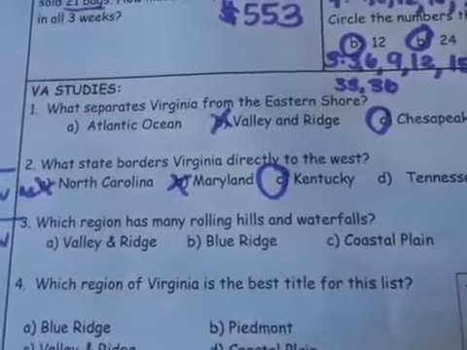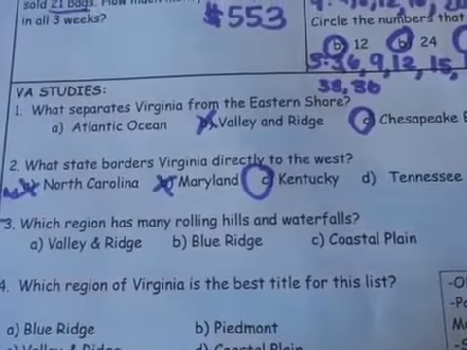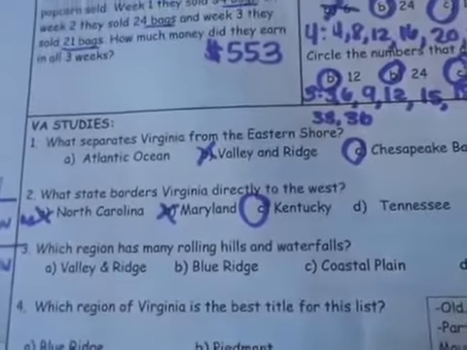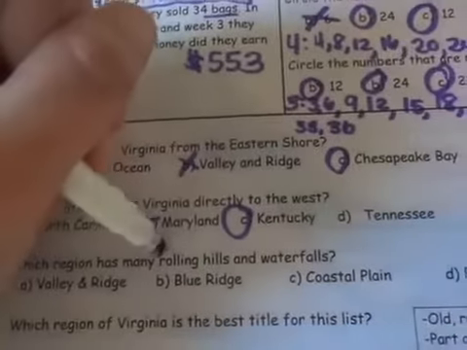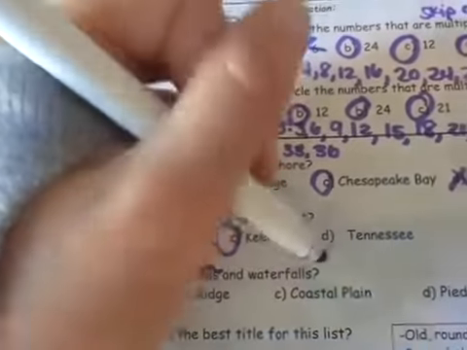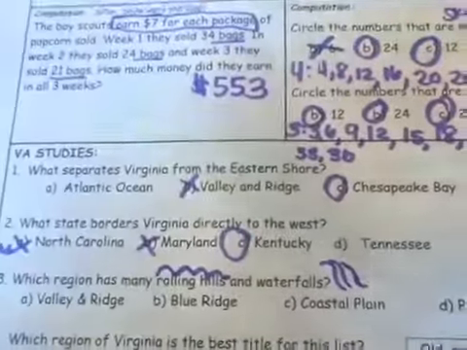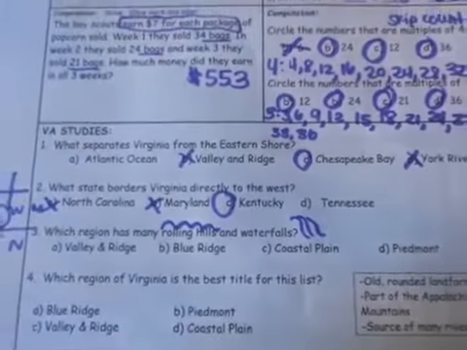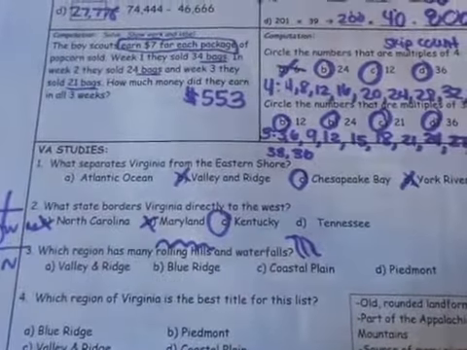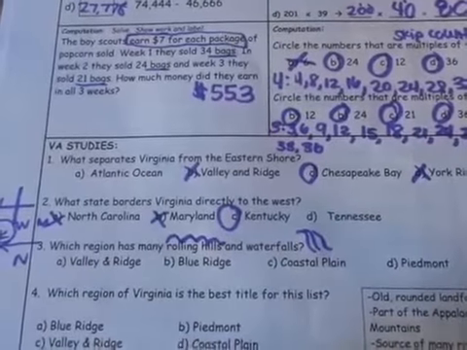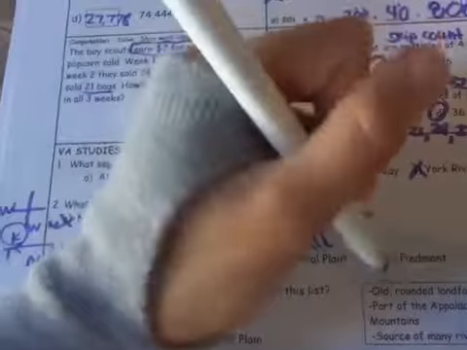Number 3, which region has many rolling hills and waterfalls? So think of our hand motions for rolling hills. The waterfalls are talking about the fall line. So which region has all of those? Rolling hills. They're building up to the foot of the mountains. That's the Piedmont region.